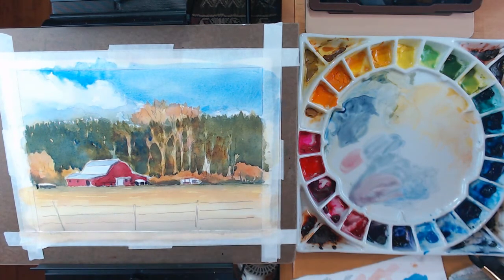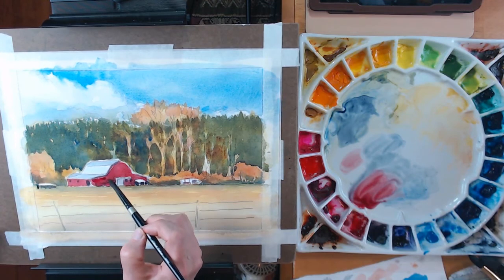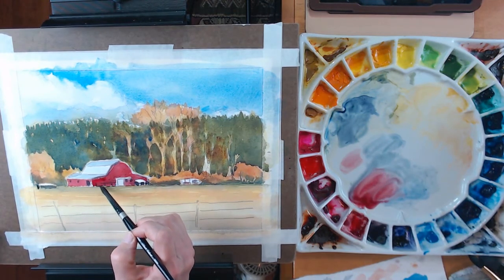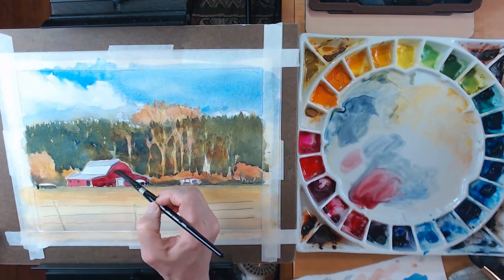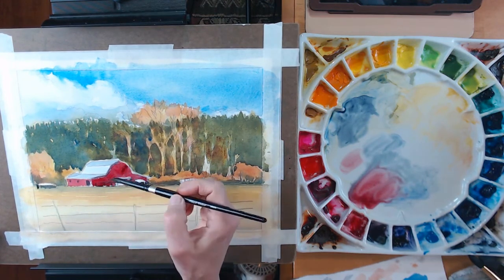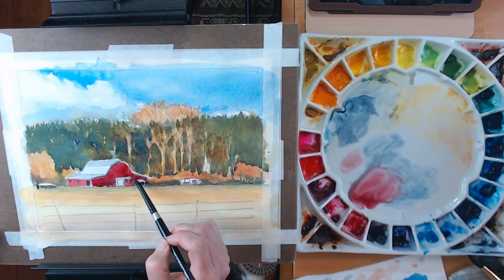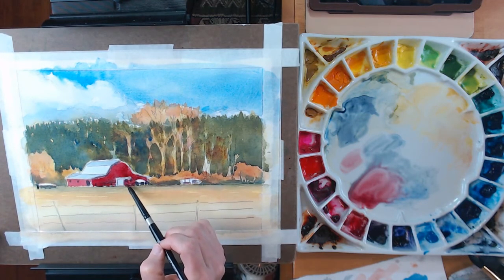It's helping me see that the right side of that barn there is a little bit darker than the left because of the way the light is shining, and that will just help whenever you can emphasize the various values of an object, representing its shape.